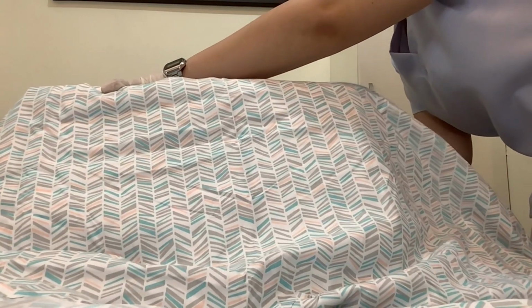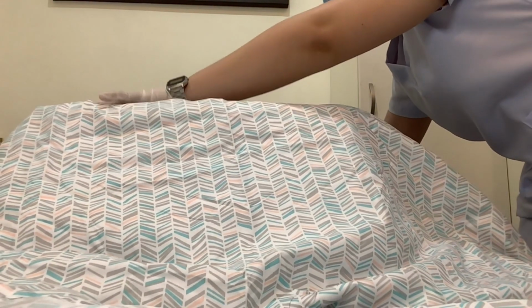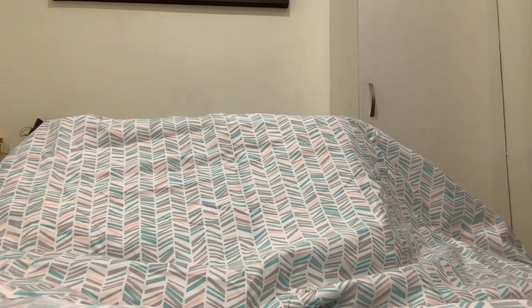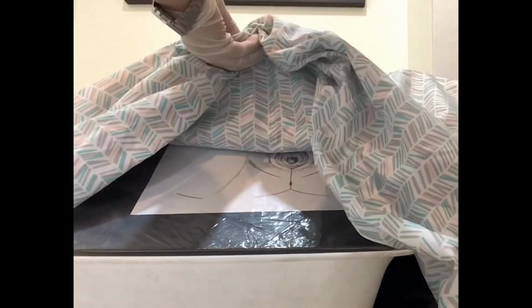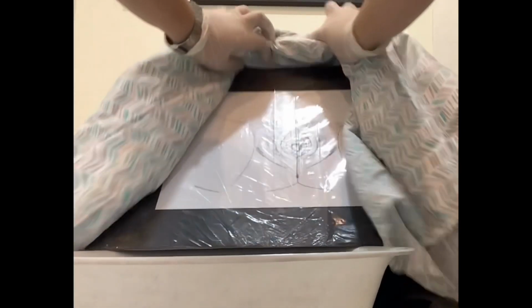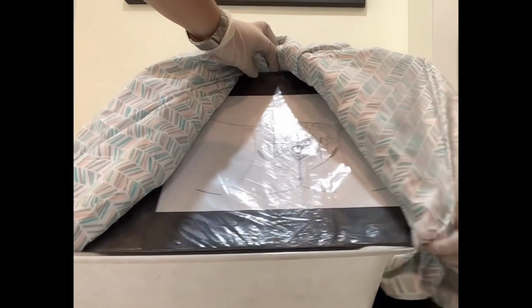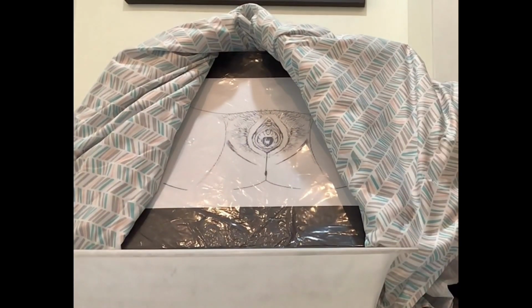Okay, thank you. After covering the legs and body with the top sheet, drape the legs by tucking the bottom corners of the bath blanket under the insides of the legs. Then bring the middle portion of the base of the blanket up over the pubic area.